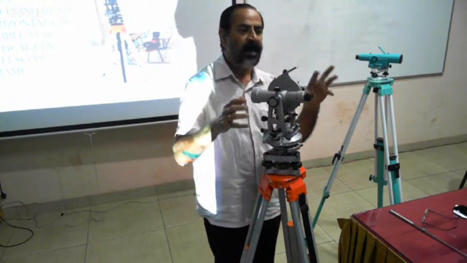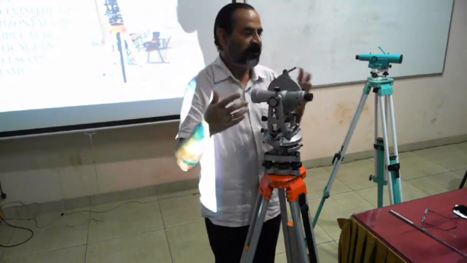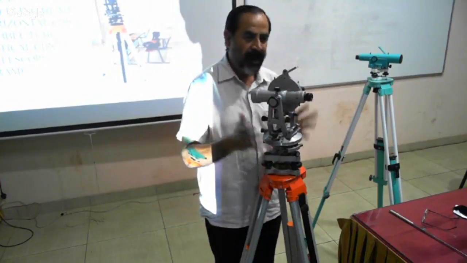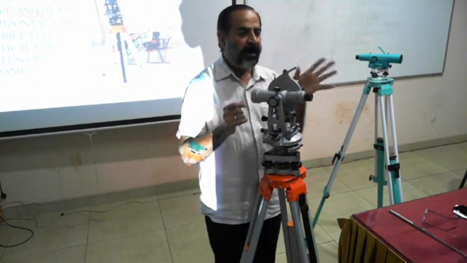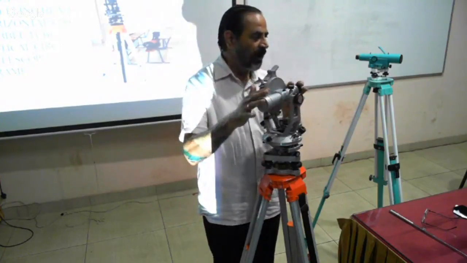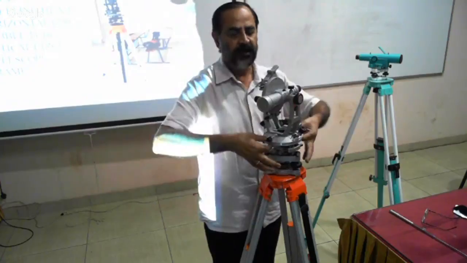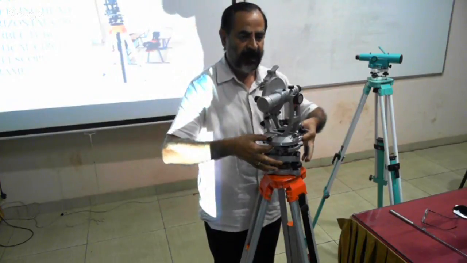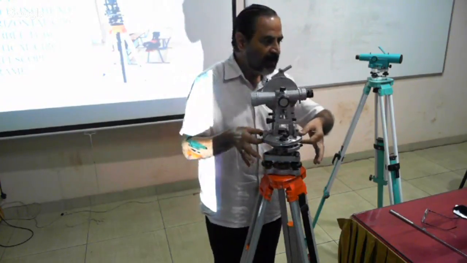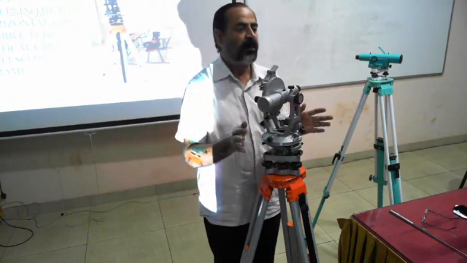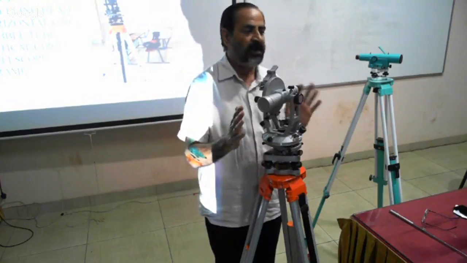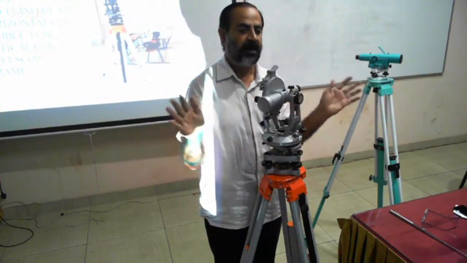First, let us understand the main construction features of this instrument. Now, the second main part of this theodolite is the horizontal circle. One should understand it carefully. If you understand this horizontal circle, most of the problem, the instrument problem, is solved.